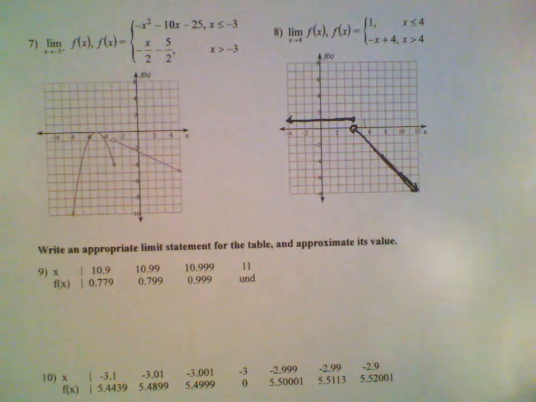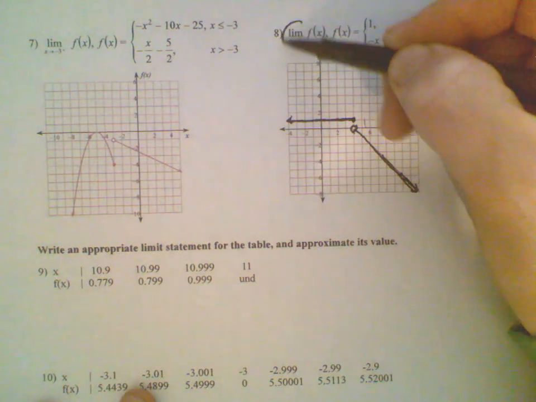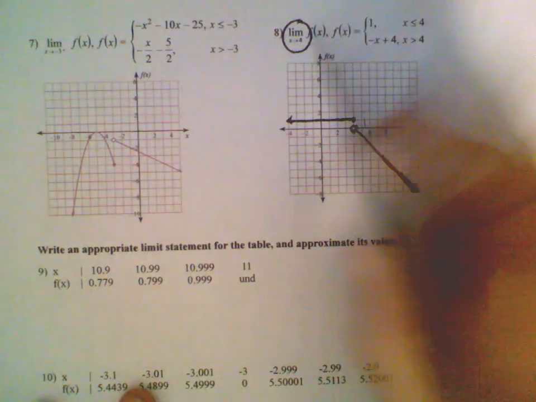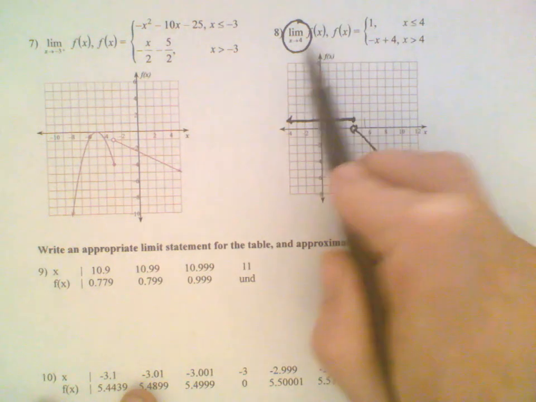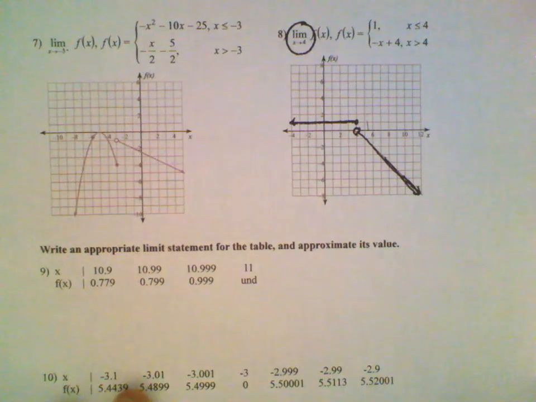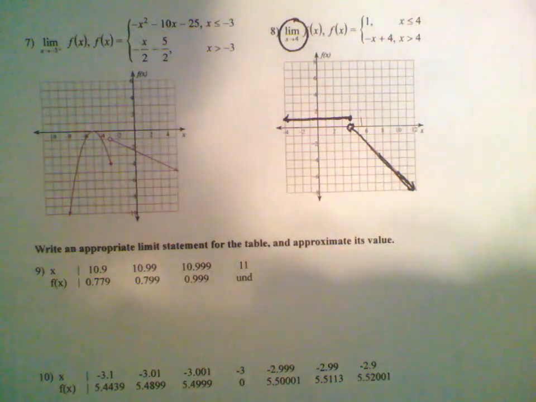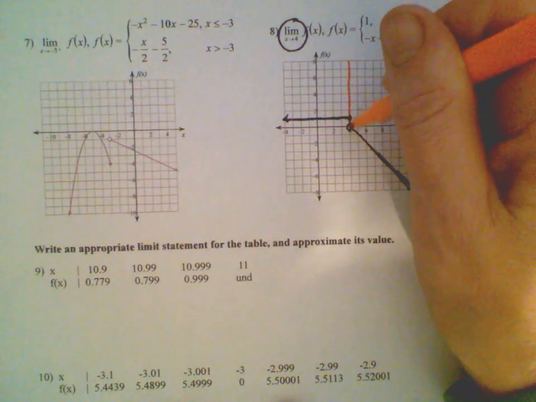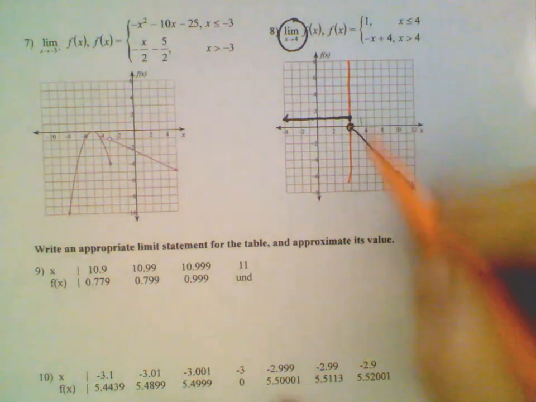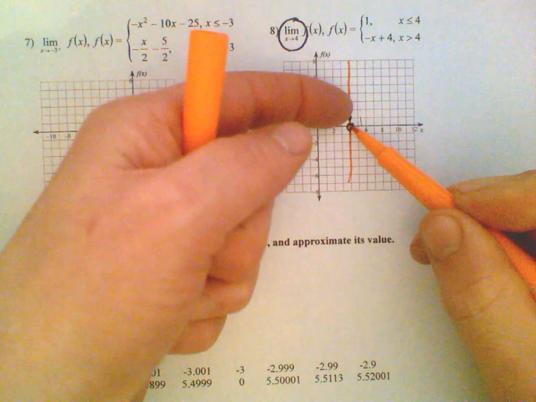Number 8 is a situation where we're looking for the limit as x approaches 4, but it doesn't direct me from the left or from the right. It's 4 in general. So I'm going to look at the graph. I'm going to center it at 4, and I'm going to see what's happening on both sides. And I think some of you can see right away that these aren't meeting.